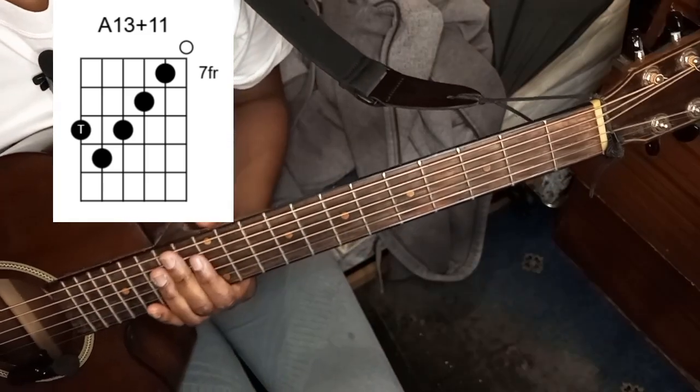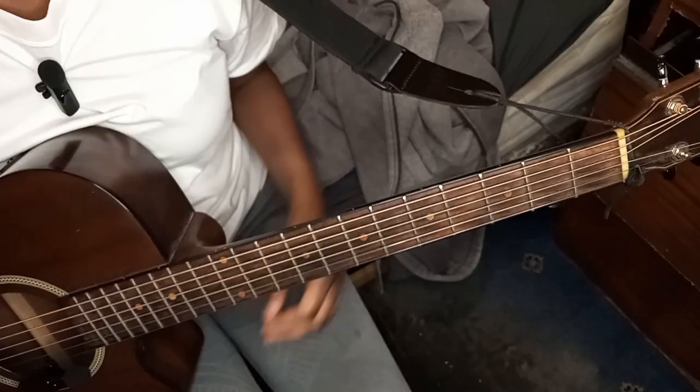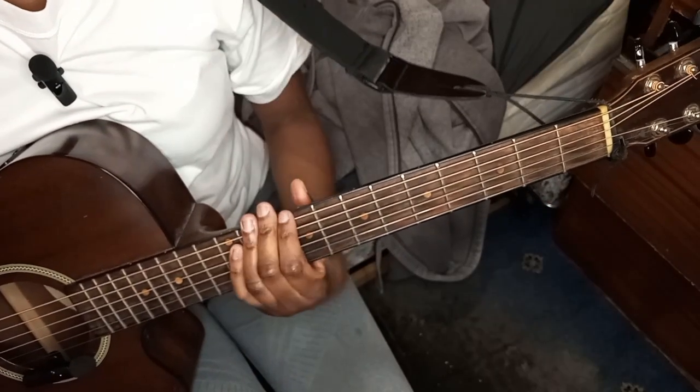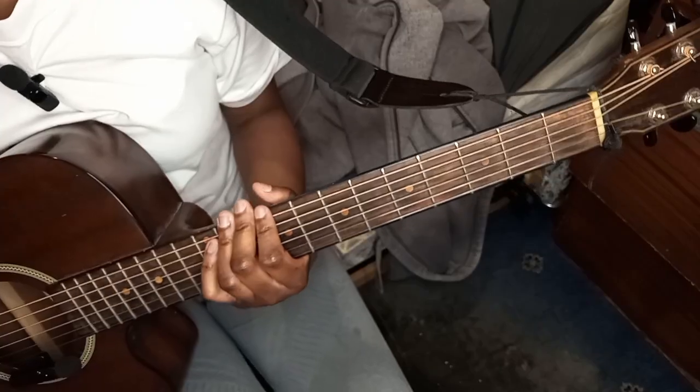So this is how you play the Lydian dominant scale, which is the scale that you use over the dominant 13 plus 11 chord.